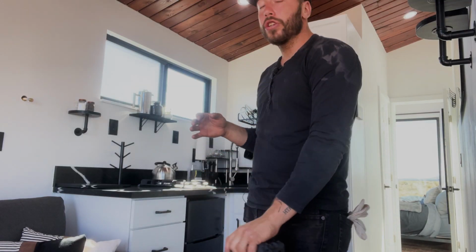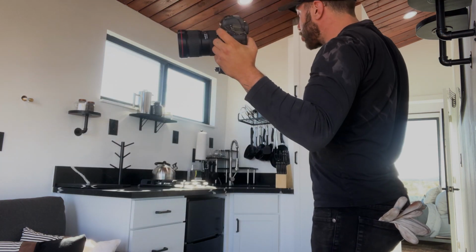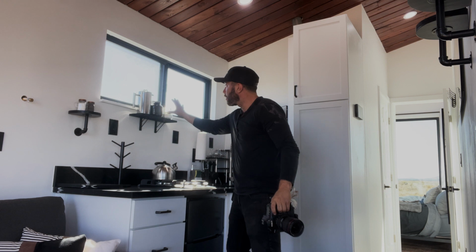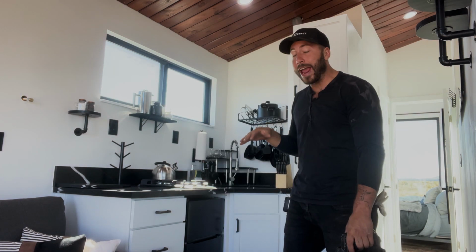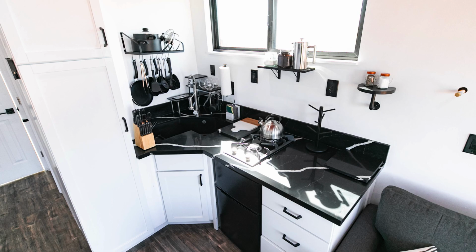So kitchen, you're gonna wanna focus on wides and then think tights. So you're gonna wanna go super wide, show all of the amenities, and then focus on just the coffee setup. Your aim for the kitchen is to really showcase and demonstrate what amenities you do offer.